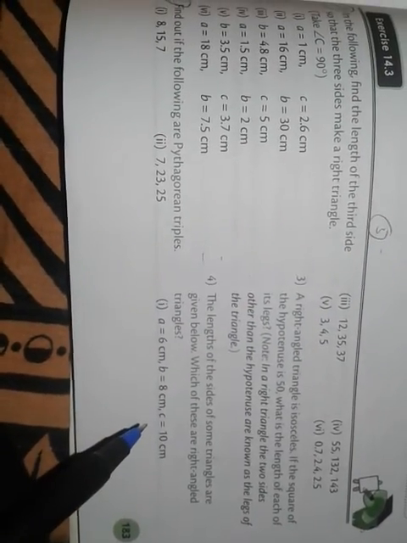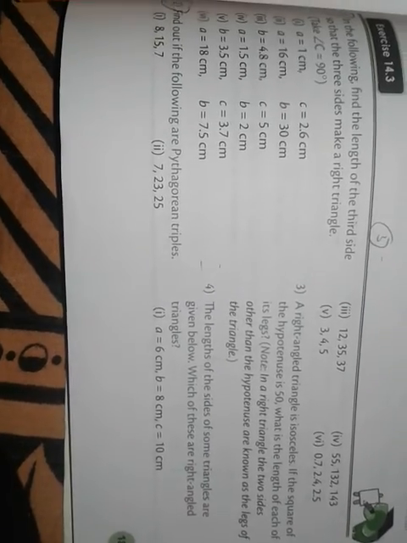So solve this exercise till question 4, and then we will move ahead in another session. That's all for today, this session of the video.